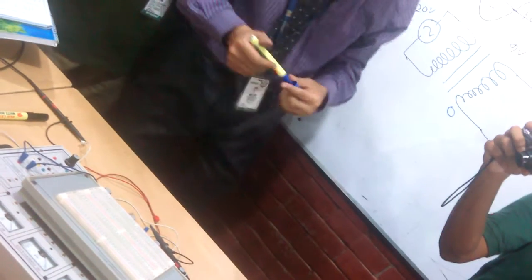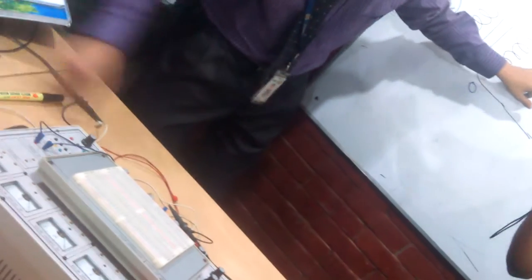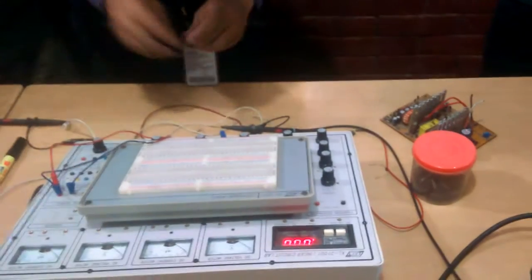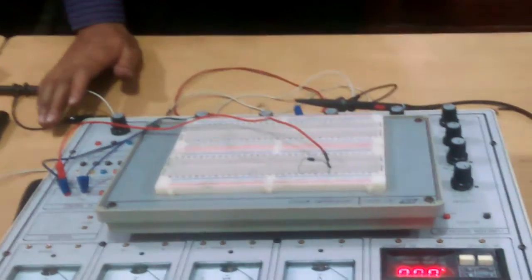And then after that, from the 9 volt, there will be the P of the diode. I am placing the diode here. This is the diode. The black portion is P. So this 9 volt is connected to the P of the diode.